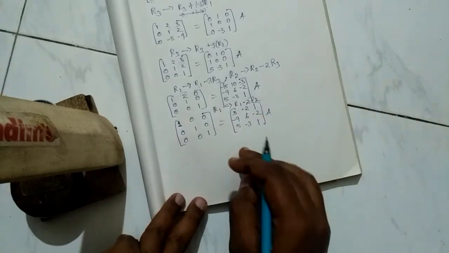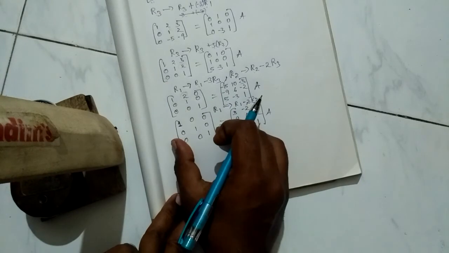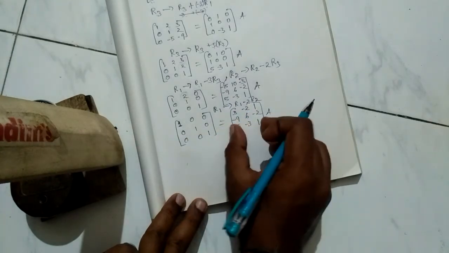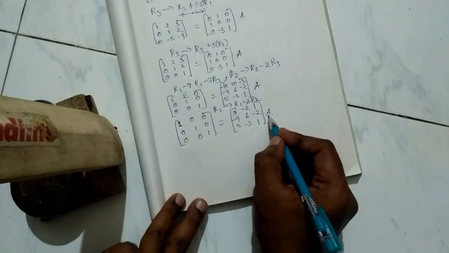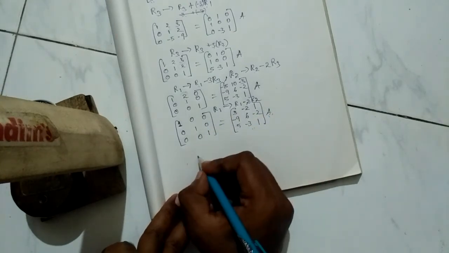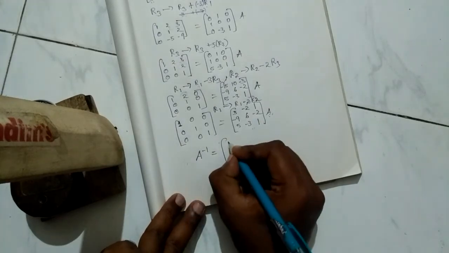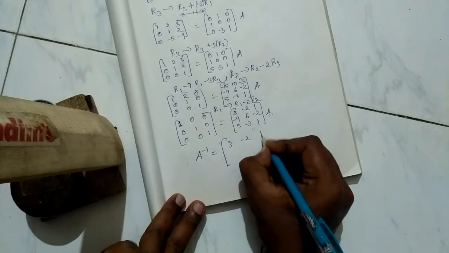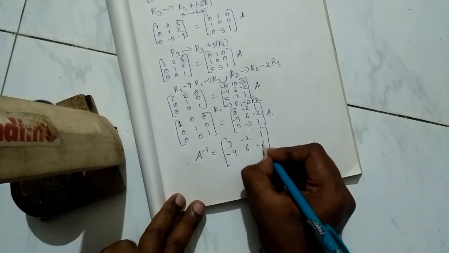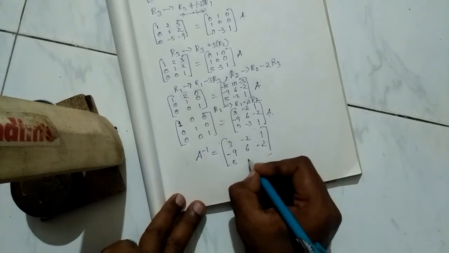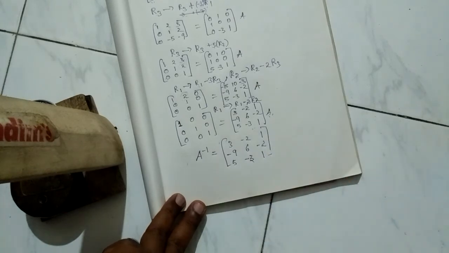Now you see this matrix became the identity matrix. So the product of two matrices gives the identity matrix, which means A's inverse is this one. So finally you have to write that. What is A inverse? A inverse is equal to 3 minus 2 1 and minus 9 6 minus 2 and 5 minus 3 and 1.